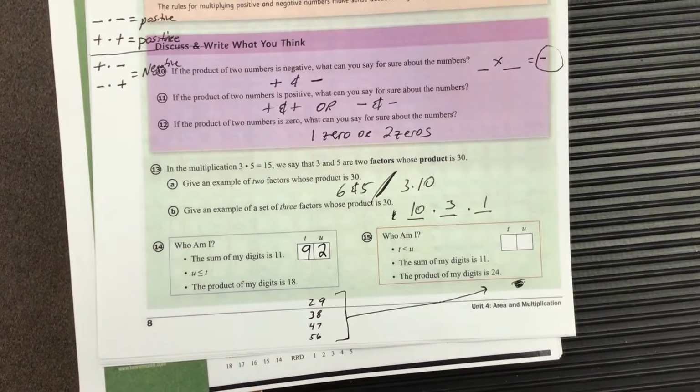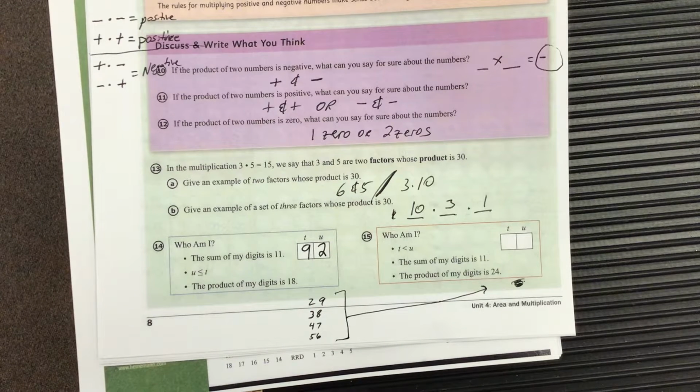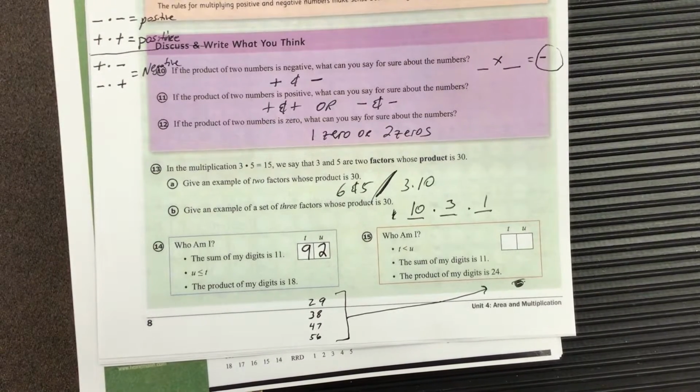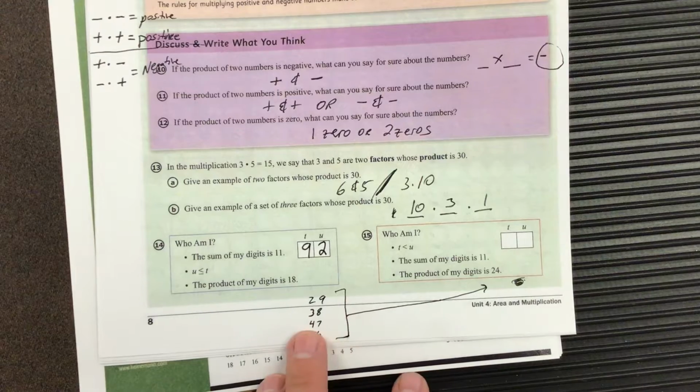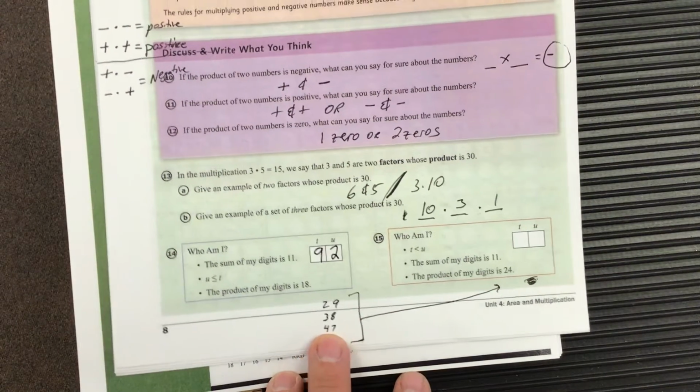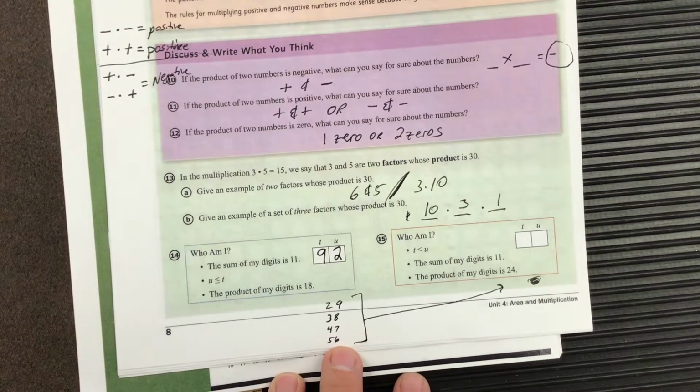Add up to 11, multiply to give you 24. 4 and 7? 4 times 7 is 28. 5 times 6 is 30. 4 and 6 doesn't add up to 11. The four options are on the board there. 3 and 8. 3 times 8, yes, 24.